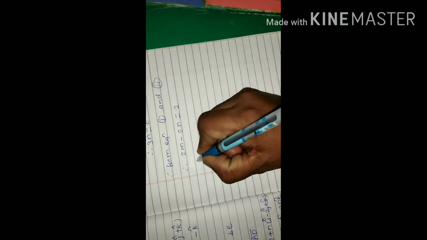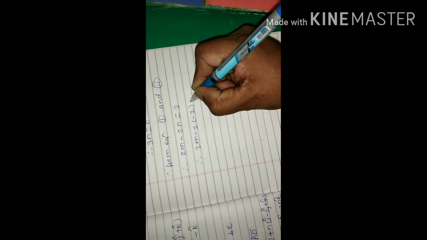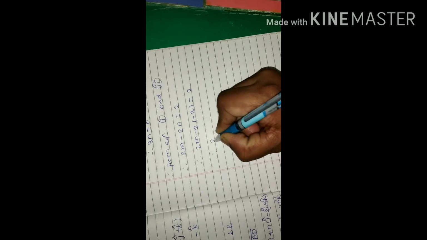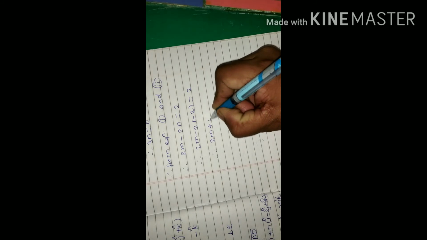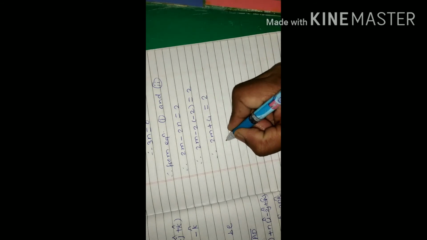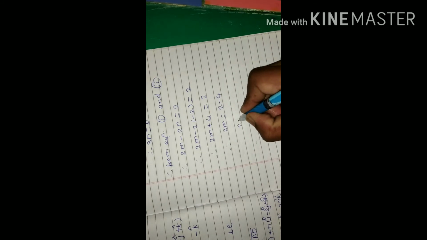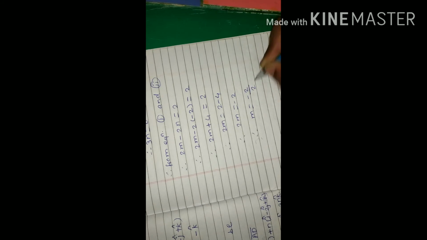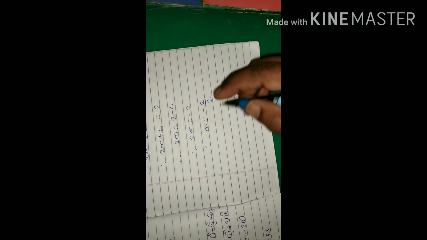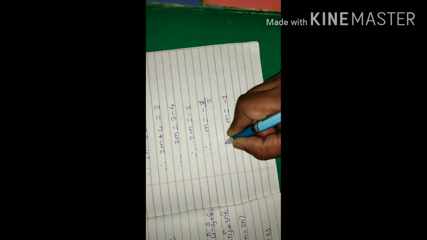Then 2m minus 2 into minus 2, we get plus 4, is equal to 2. Therefore 2m is equal to 2 minus 4. Then 2m is equal to minus 2. Then the value of m is equal to minus 2 divided by 2. 2 gets cancelled and we get the value of m is equal to minus 1.